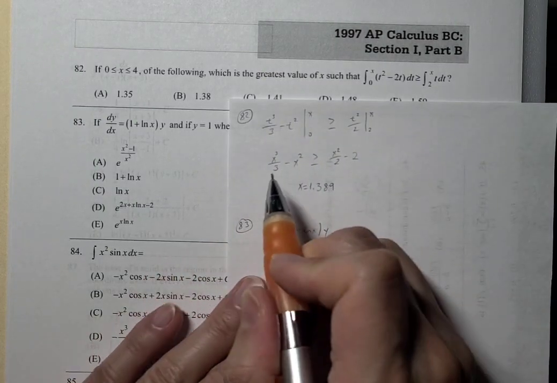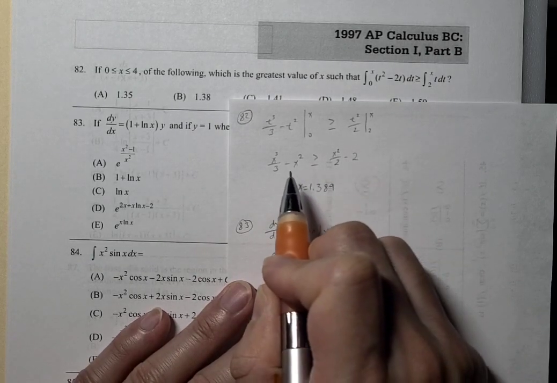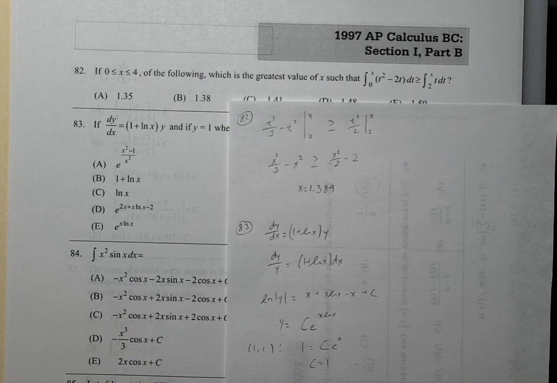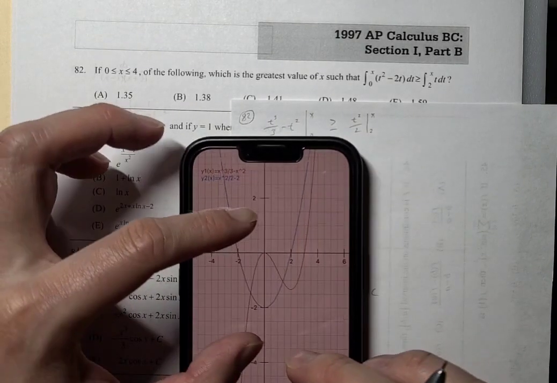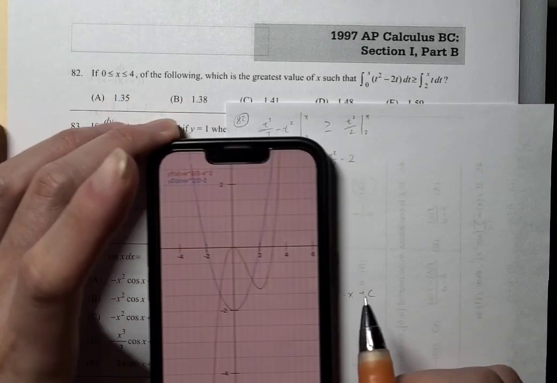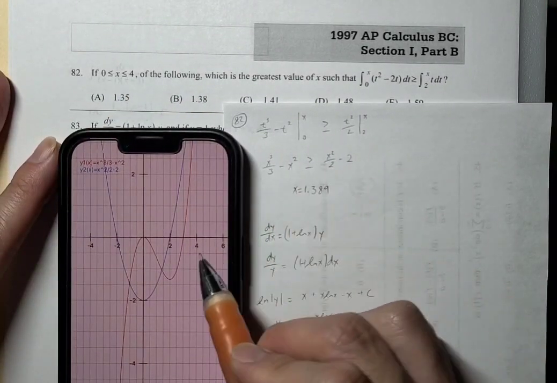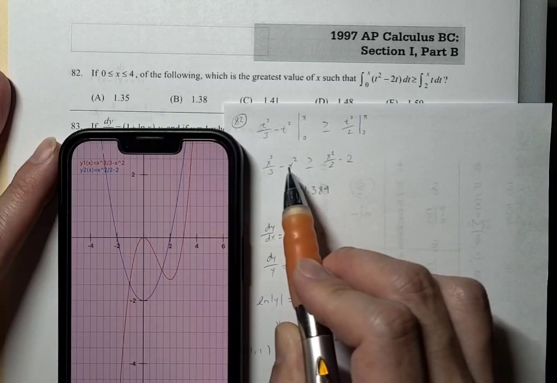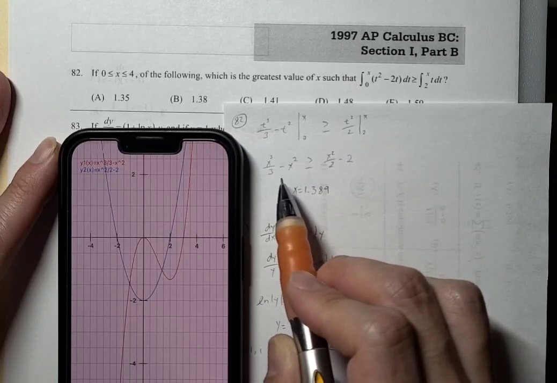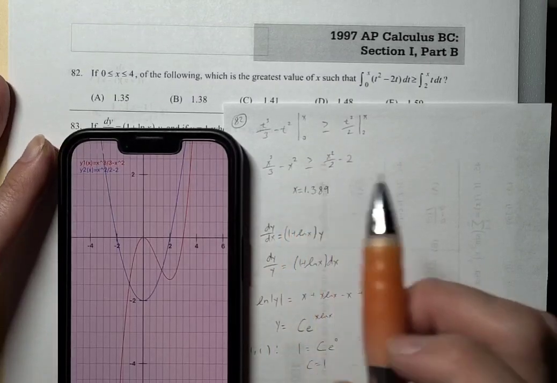So here I would just use a calculator to graph this and find the point where this guy is bigger than this guy. So let me show that. So it looks something like this. Okay. The red is this one, the blue is this one, okay? So we see that the red is bigger when, actually, did I graph this right?